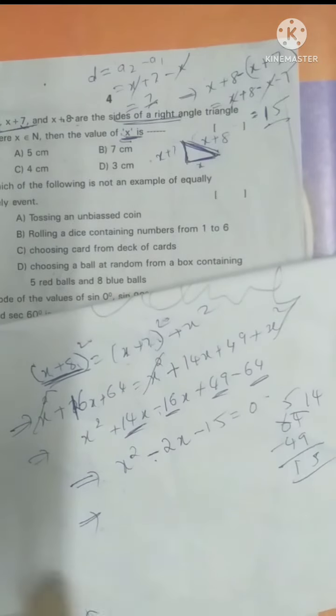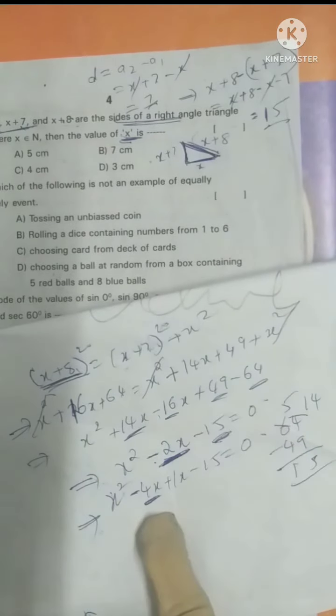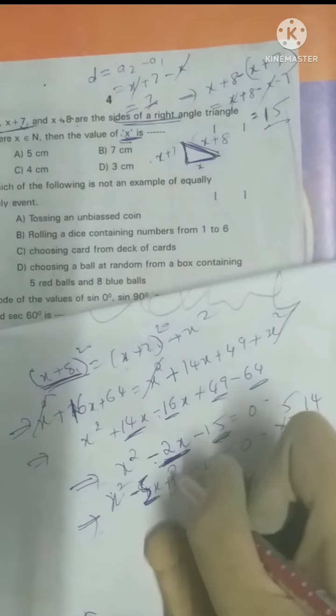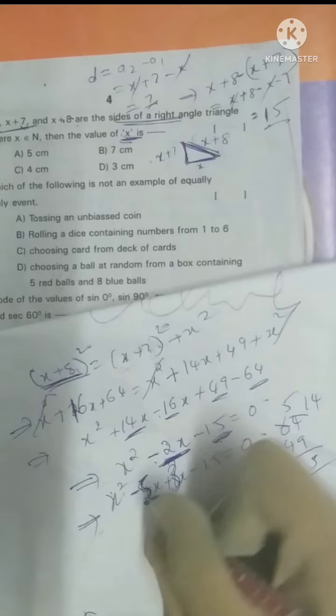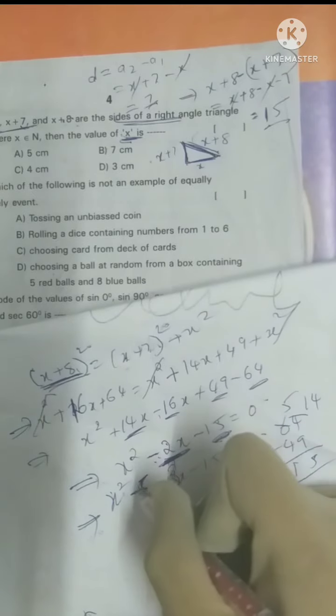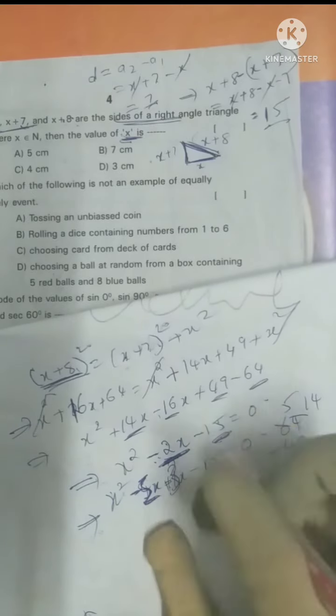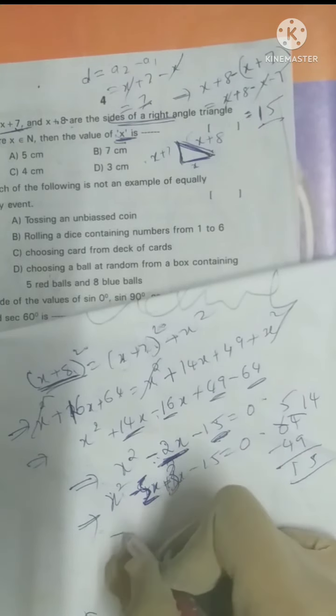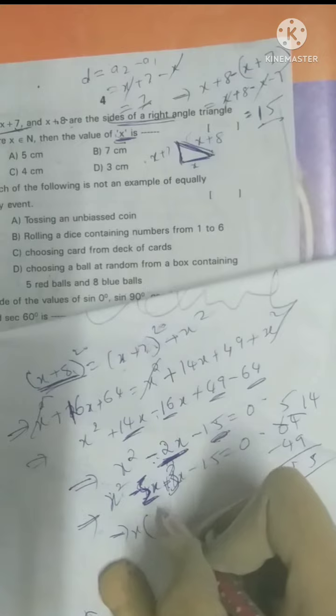How to find out the value of x? There is x square. 5 threes are 15. I will have 5 and 3, because 5 minus 3 is 2 and also 5 threes are 15, and the bigger number's sign is minus, so I'll write minus 5x plus 3x. 5 minus 3 is 2 and also 5 threes are 15. So my factors are minus 5x and plus 3x. So here I am doing a short form.